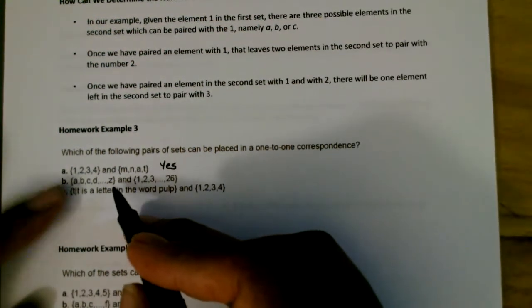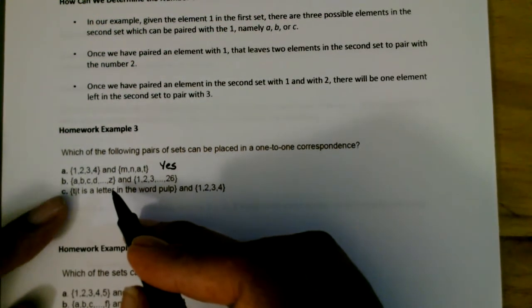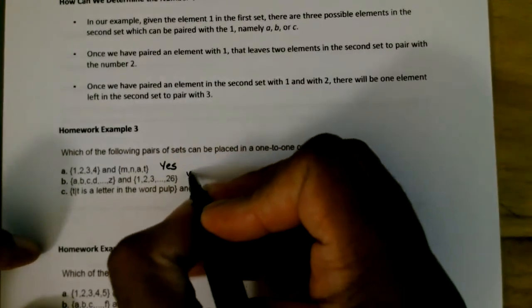All right, now in part B, we've got A, B, C, D, and so on up to Z, and 1, 2, 3, all the way up to 26. We should know that in the alphabet, there are 26 letters. And there are 26 numbers from 1 to 26. Well, that can be put into a one-to-one correspondence here. So this is also yes.